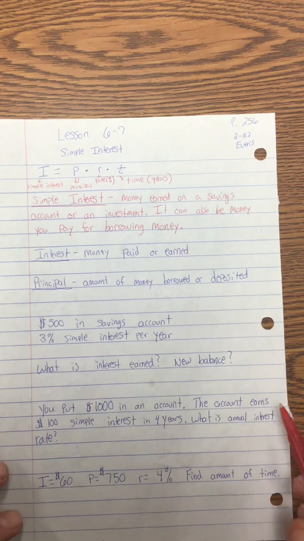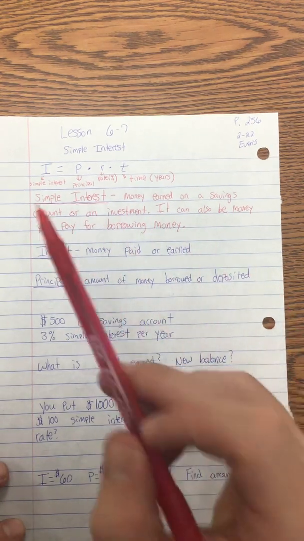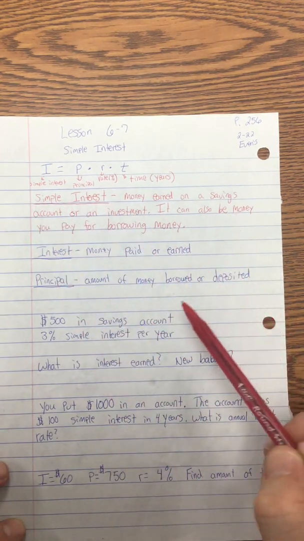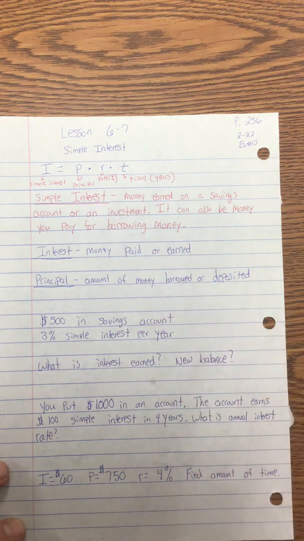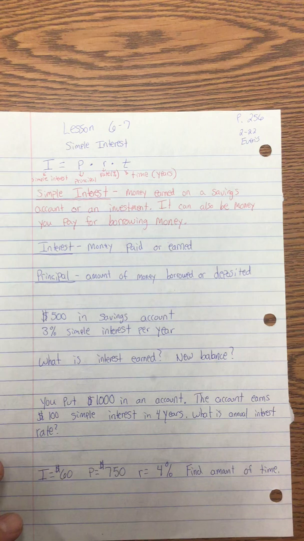I got 3 scenarios here. We're gonna find something different in each of those scenarios. So I might ask you to find principal, I might ask you to find rate, I might ask you to find time or interest. So it just kind of depends on the information we're given, okay?